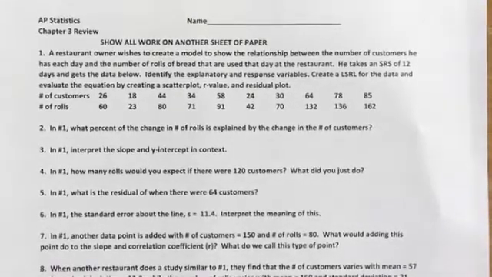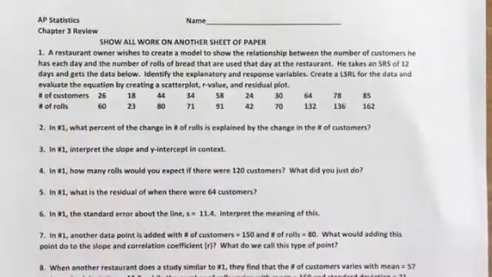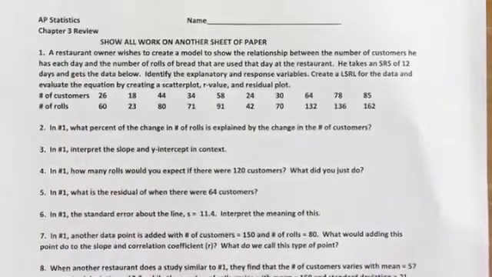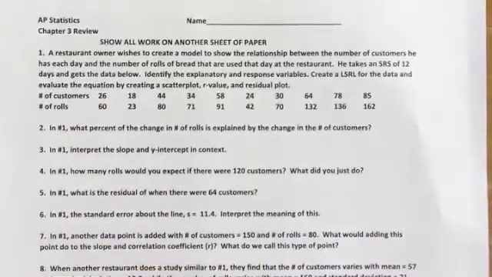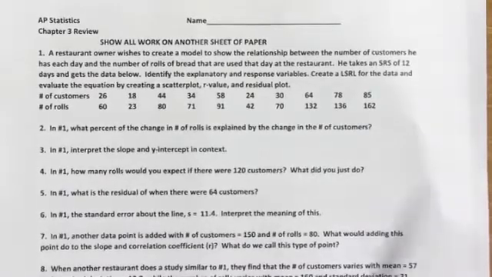Okay, so I will now do the Chapter 3 review worksheet. It's a nice little review of the major concepts of Chapter 3. I encourage you to work this worksheet and pause the video after each question and then check your work. Certainly send me any questions you have, but let's look at this.